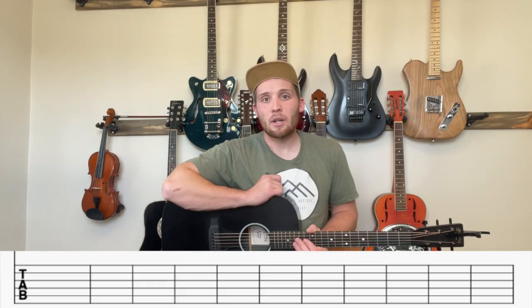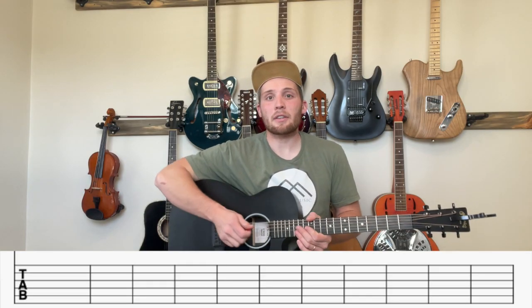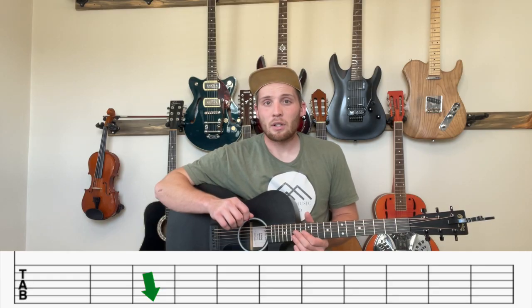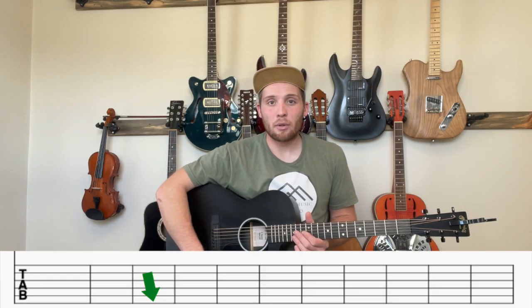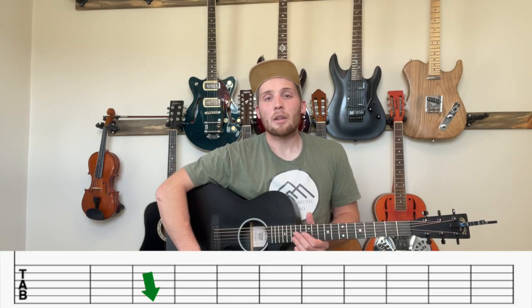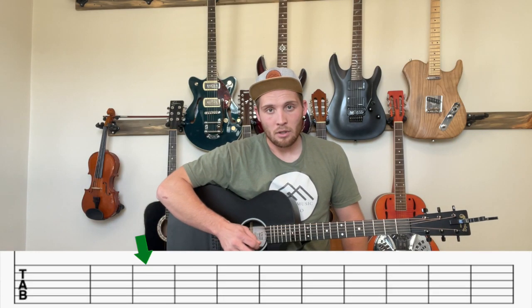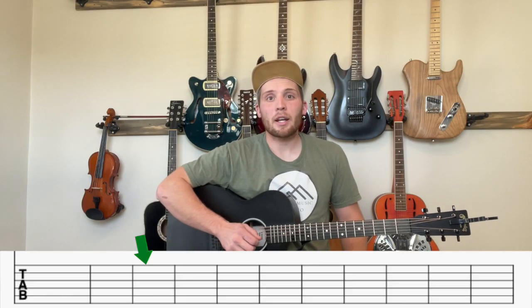Let me explain. The bottom line on the tab is the thickest, lowest sounding string, Big Eddie. So the lower on the tab a note is, the lower it will sound. The top line is our thinnest, highest sounding string, Little Eddie. So the higher up on the tab a note is, the higher pitched it will sound.